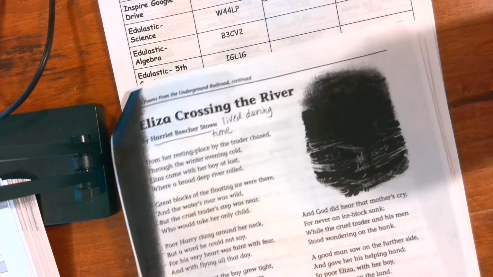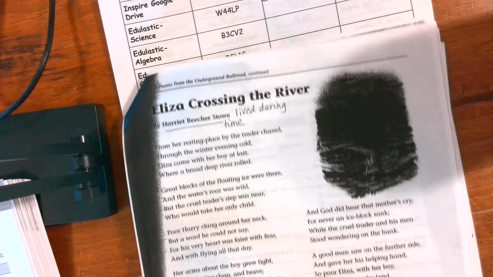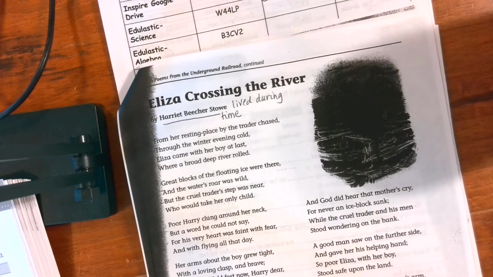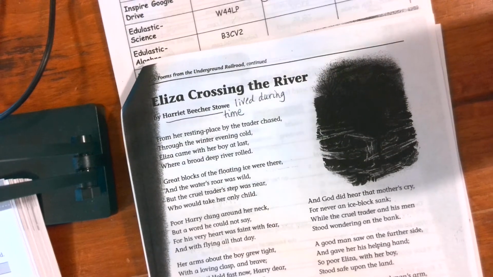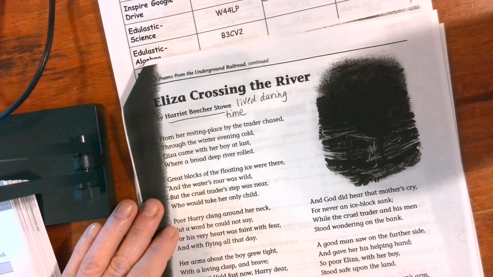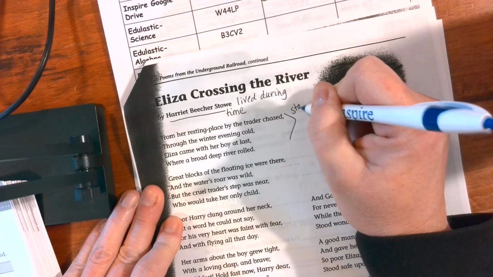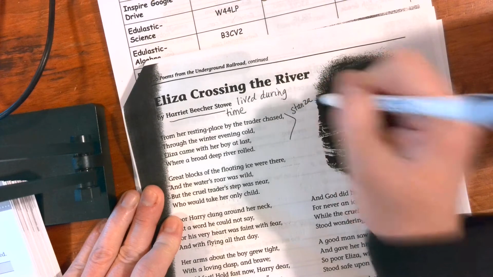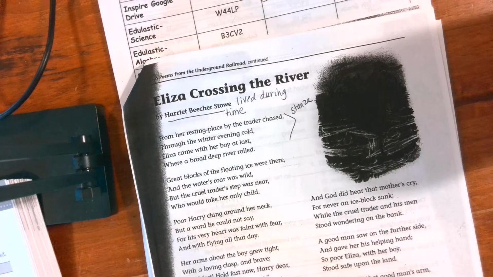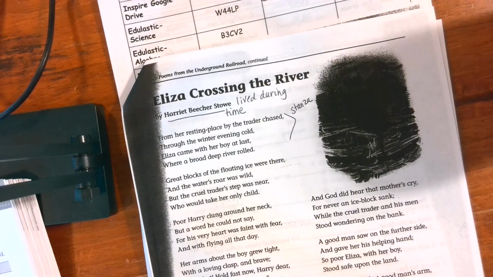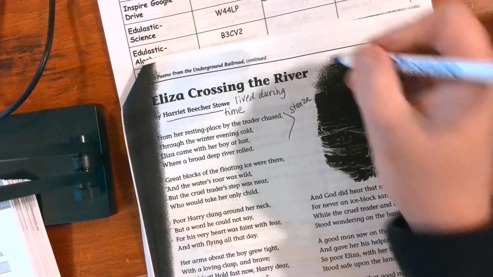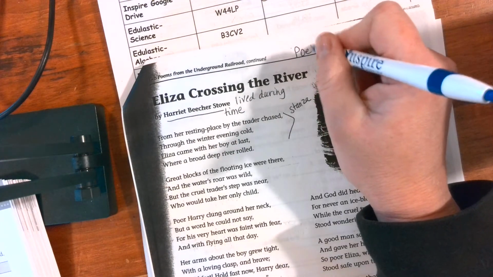All right, I hope you just read Eliza Crossing the River. And again, it's poetry, which is a little bit harder, so we're going to go through and look at it a little bit, paragraph by bit. We call these things actually stanzas. And poetry doesn't have to rhyme. The other one didn't rhyme, but this one does. It rhymes. So this is, again, the genre is poetry.